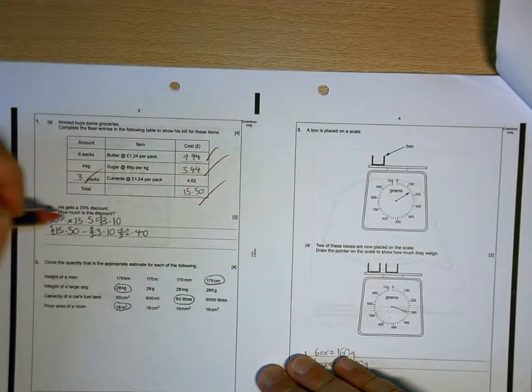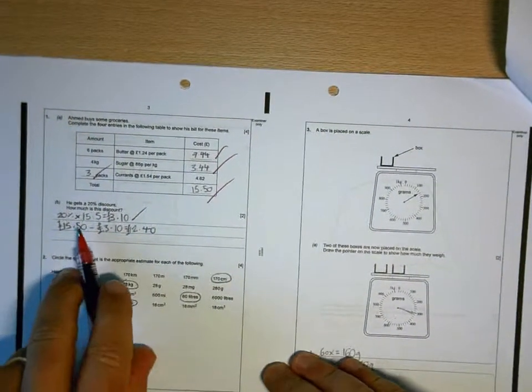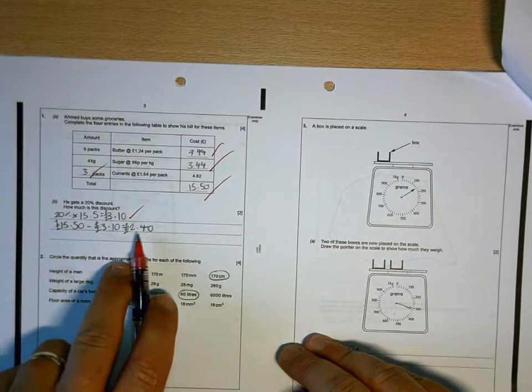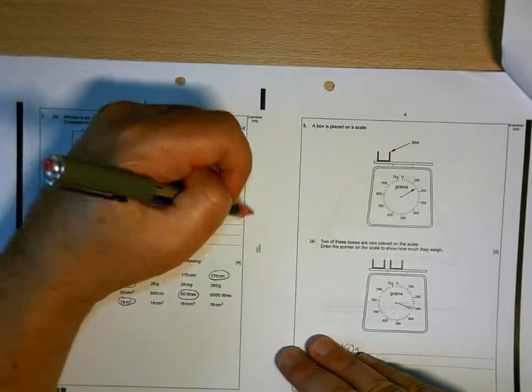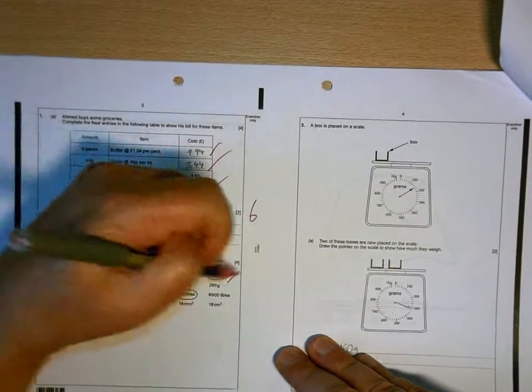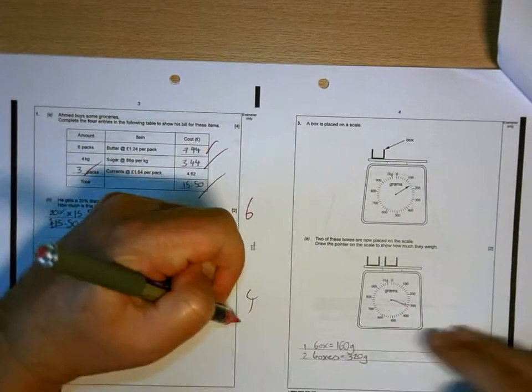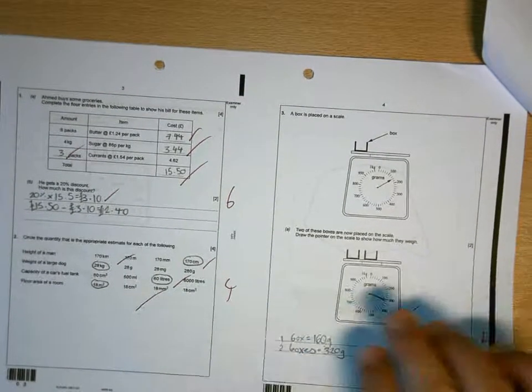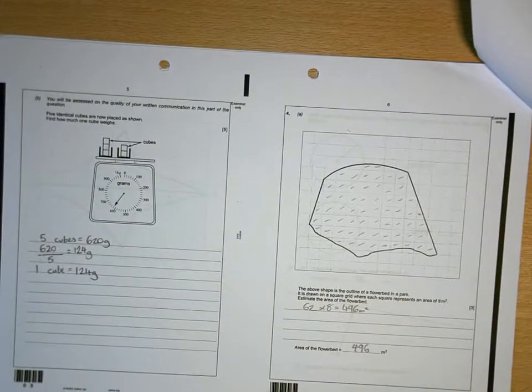That's bang on. This one, £3.10 is the answer. It's not asking you how much it cost after discount, but they won't penalise you for that, so that's good. That's good. Well done. 12 for the page.